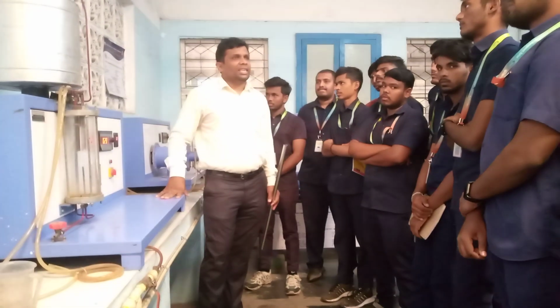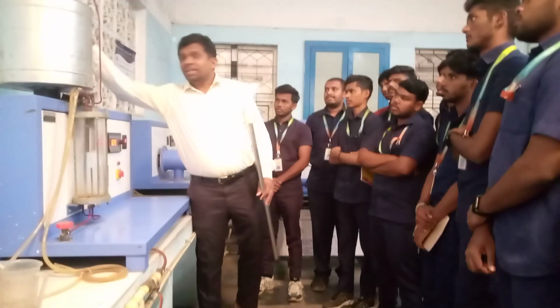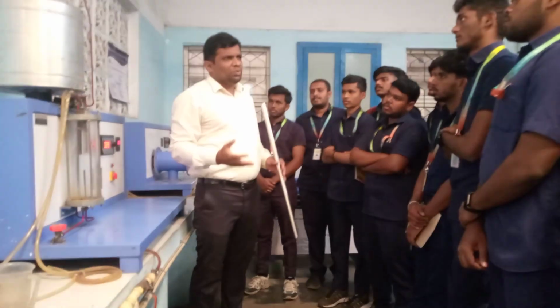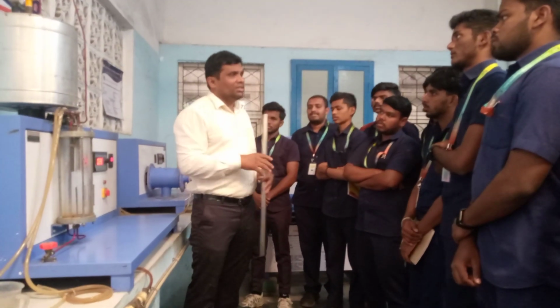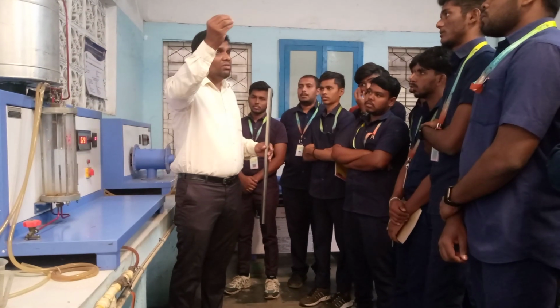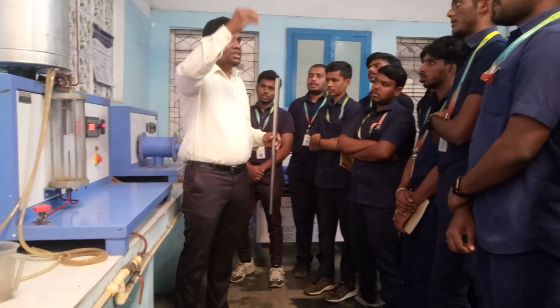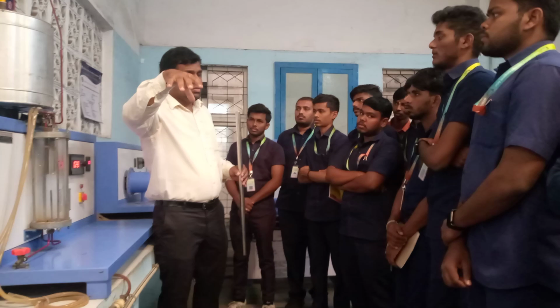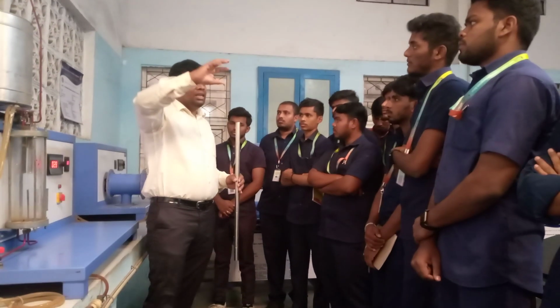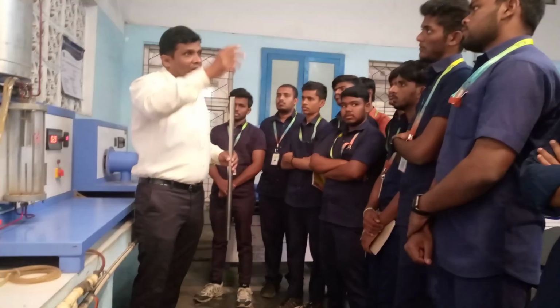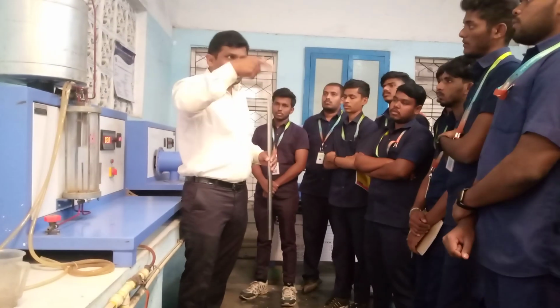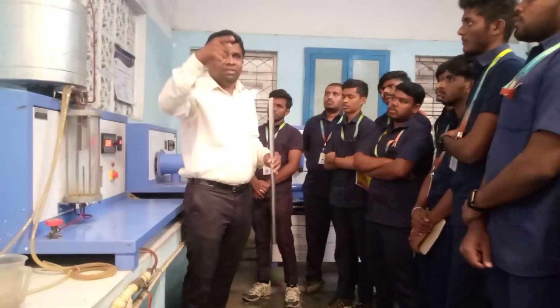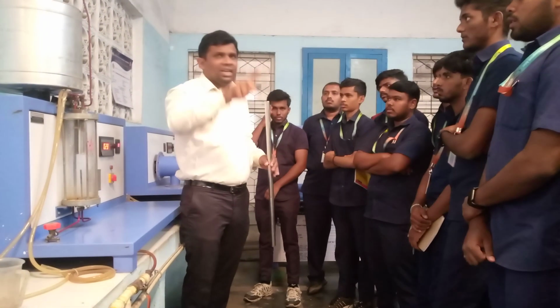Filmwise condensation experiment. The word condensation, what we all know from school days. Condensation is conversion from vapor state to liquid state. So the vapor can be a steam. The vapor state can be an ice also. Ice getting converted into water is condensation. Steam getting converted into water is condensation.